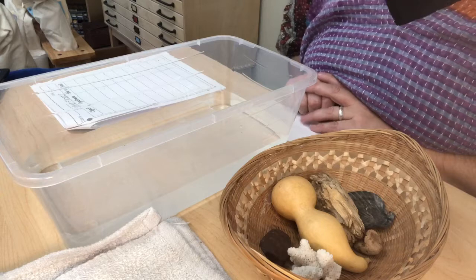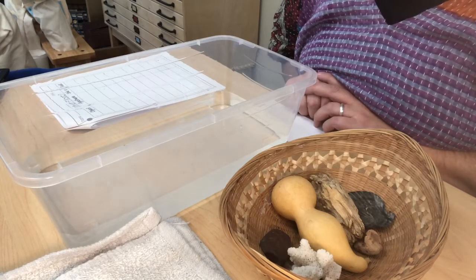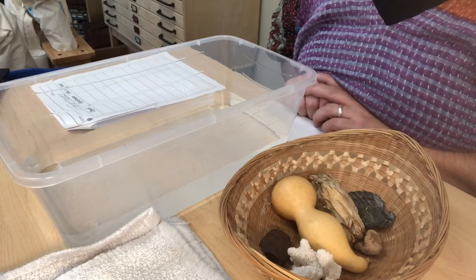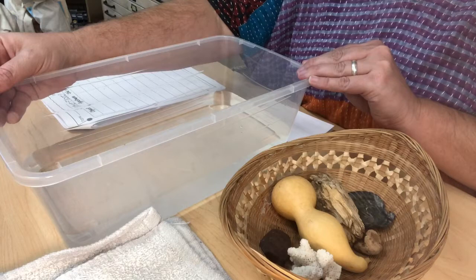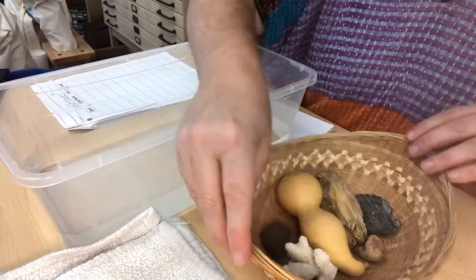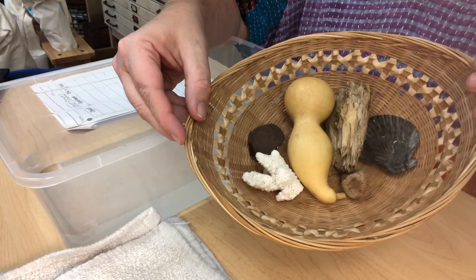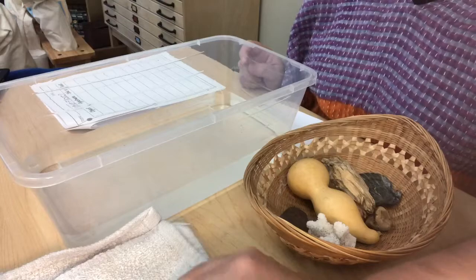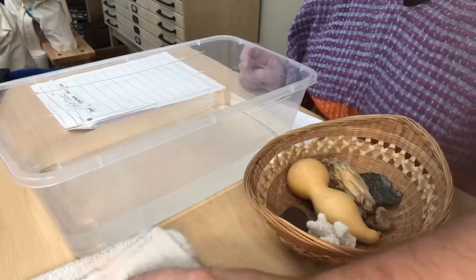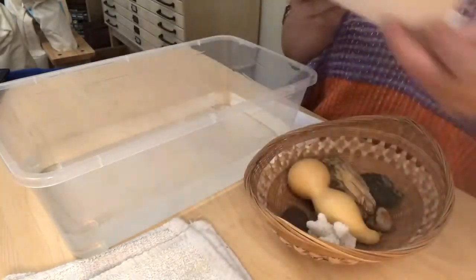Okay, today we're going to take a look at experiment number 11. And I have gone and gathered the materials on the card. I have a tub of water, that's our liquid. I gathered objects from around my classroom to see if they will sink or float. I got a towel, just in case I spill, and I got my recording sheet.